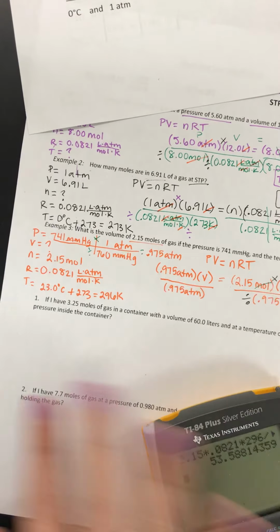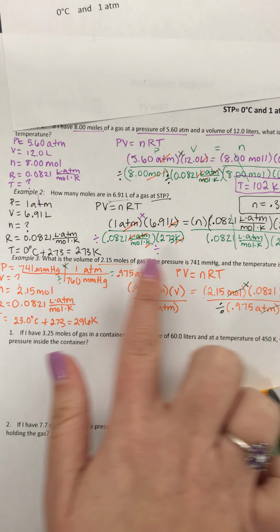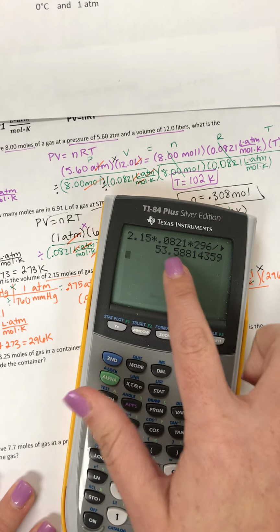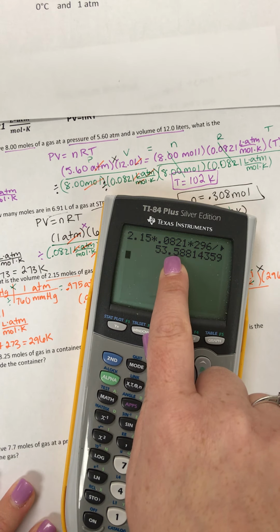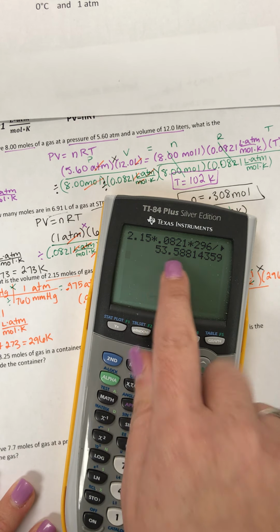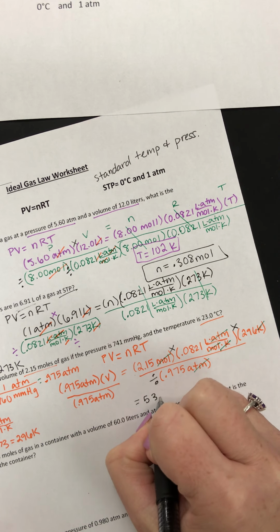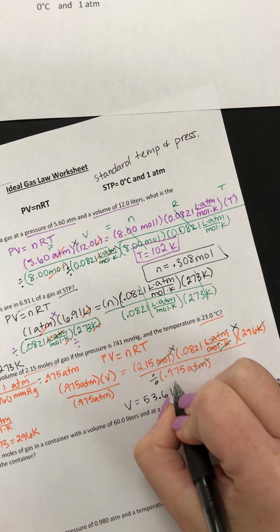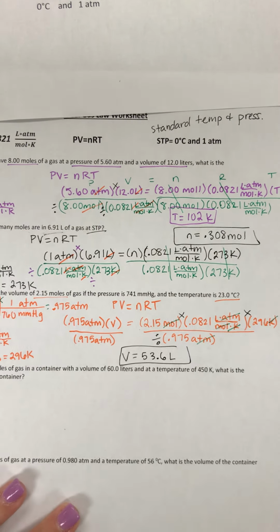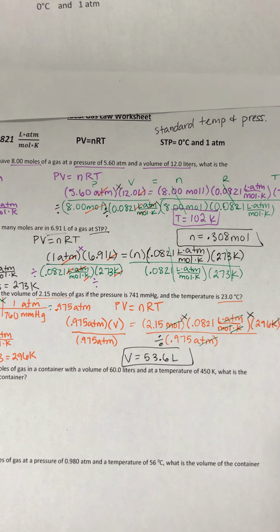So if we come over here to all of my givens in the problem, everything had 3 significant figures again. So I'm gonna round this to 3. So the 8 actually makes this 5 go up. So it's gonna be 53.6 liters. So my volume equals 53.6 liters.